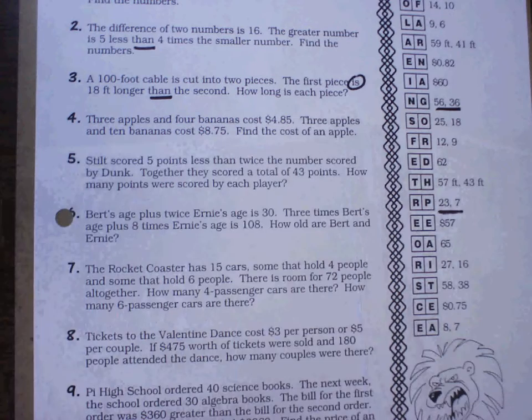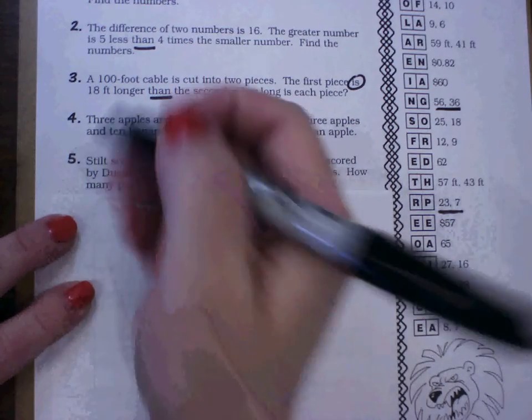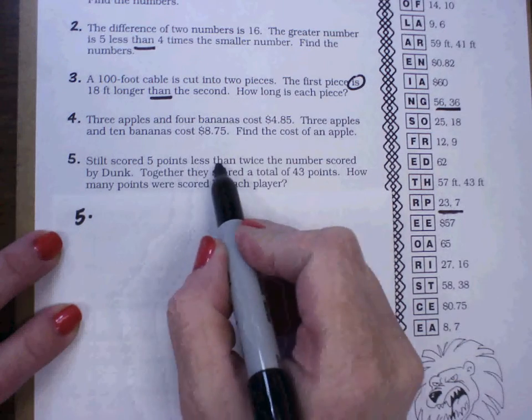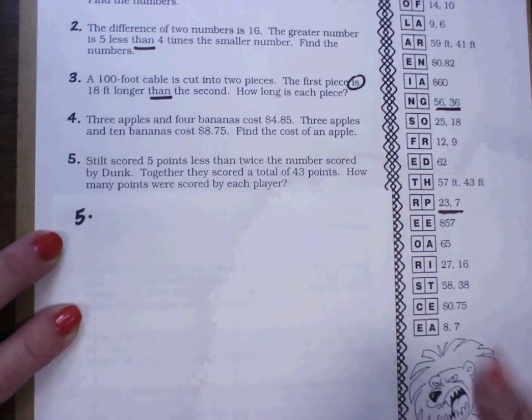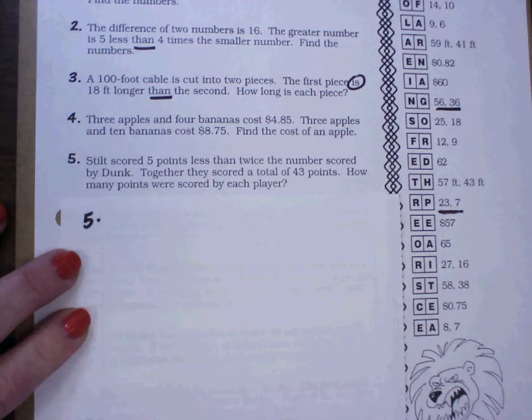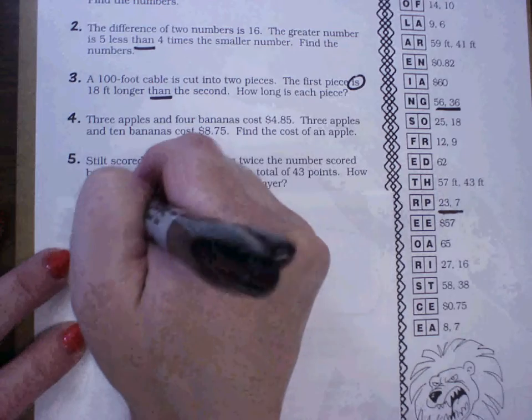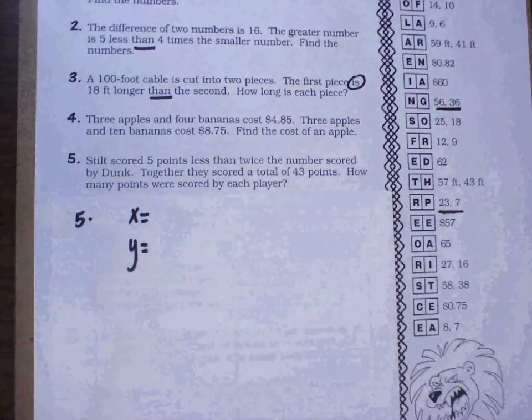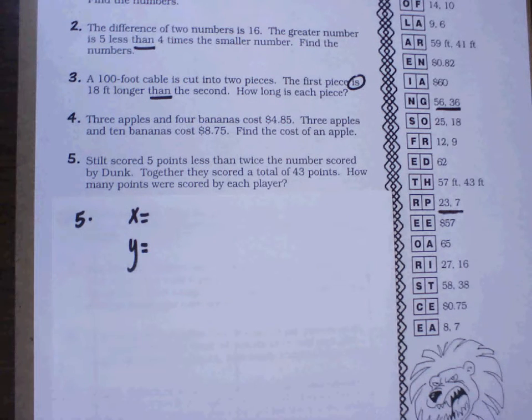Alright, 5. Still score 5 points less than twice the number scored by Dunk. Together they score a total of 43 points. How many points were scored by each player? Alright. What's X and what's Y? The two people. Thank you. The two people. So X could be Stilt.